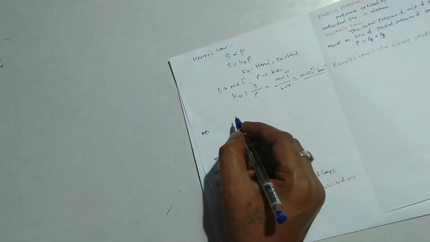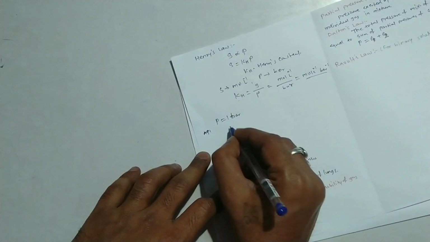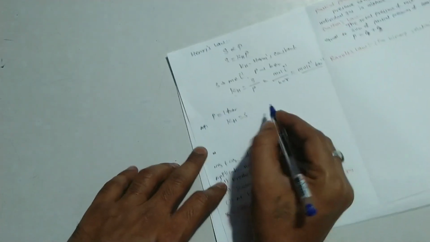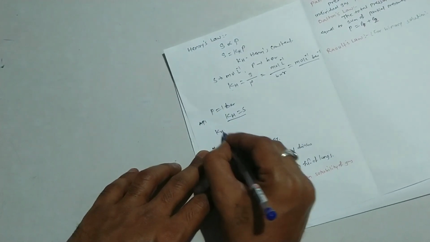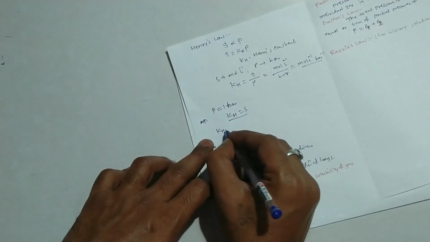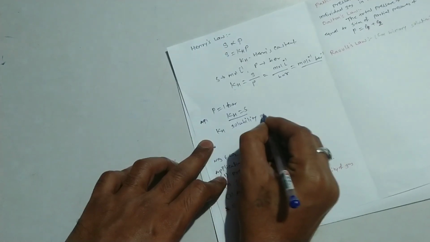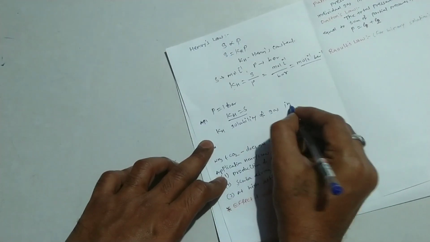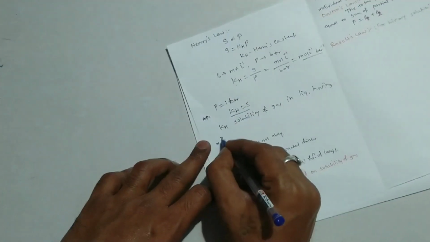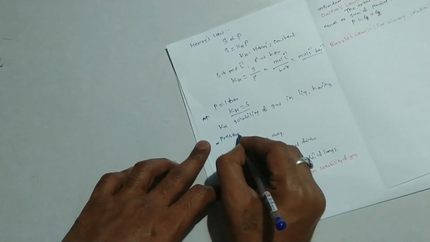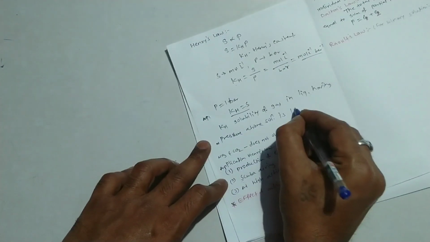Now here we can define the KH. If P is equal to 1 bar, then we get KH is equal to S. KH is nothing but the Henry's constant. KH is the solubility of a gas in a liquid when the pressure above the solution is 1 bar.